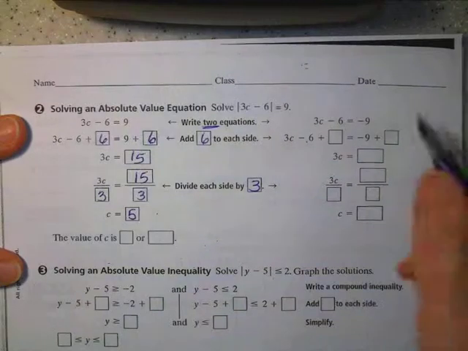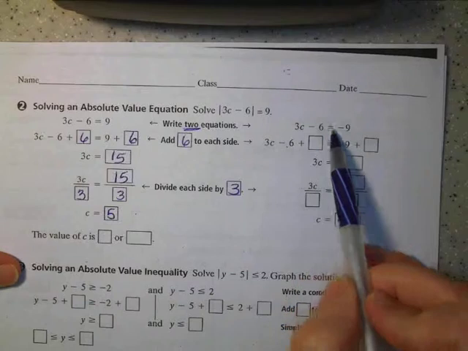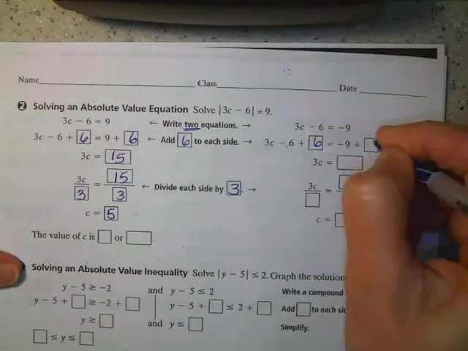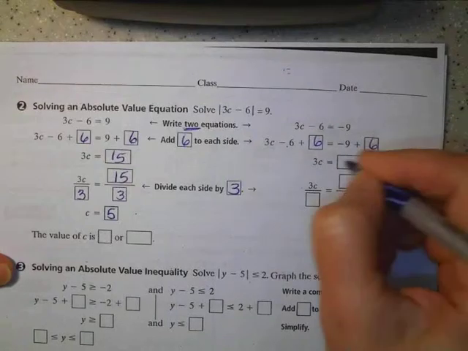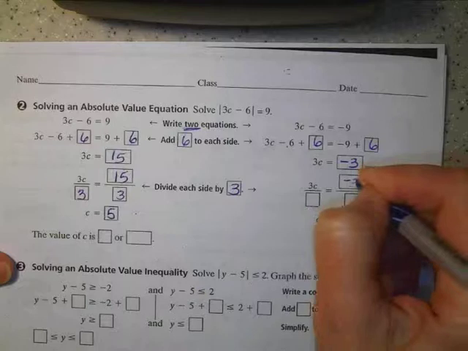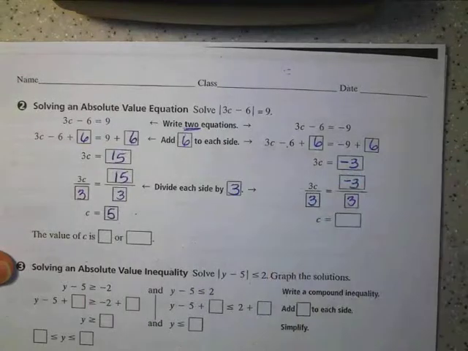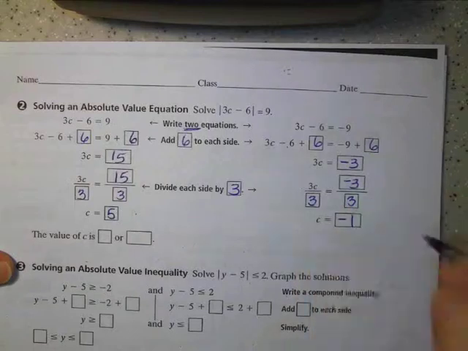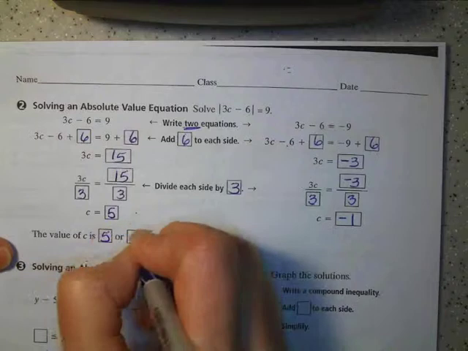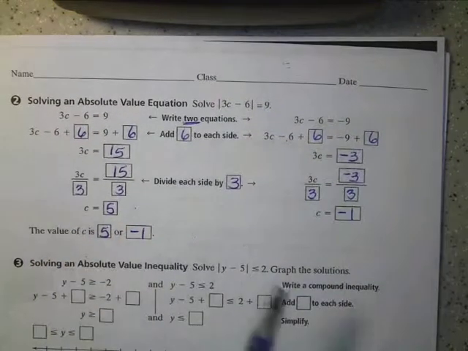Okay, so that's one of the values of C. Let's go to our second equation, 3C minus 6 equals negative 9. Here, again, we're going to add 6 to each side. 3C equals negative 3. So again, I'm going to take each side and divide by 3. So C is negative 1. So what that tells me is that the value of C is 5 or it's negative 1.